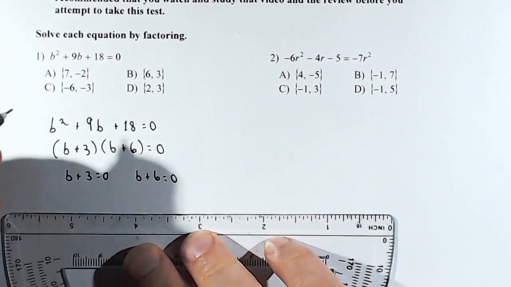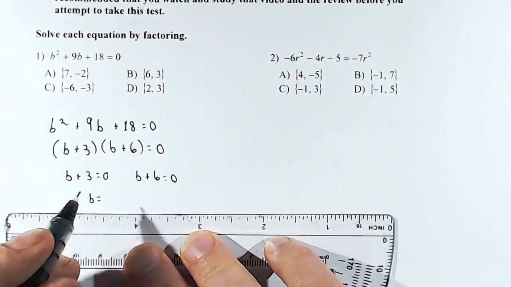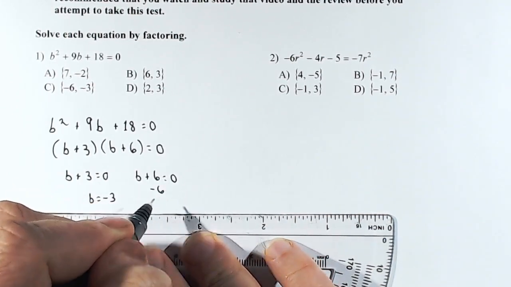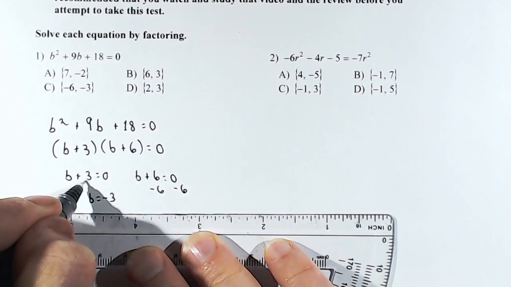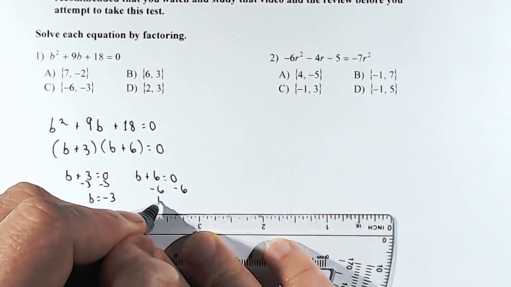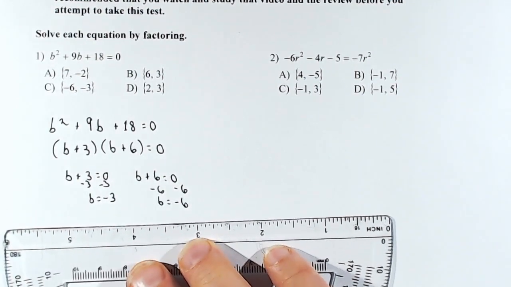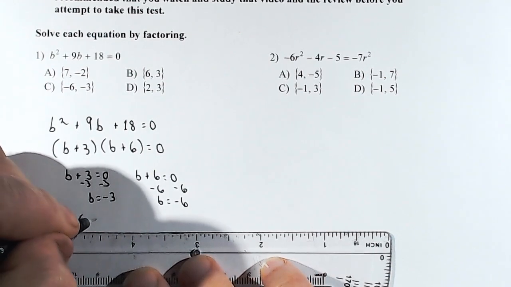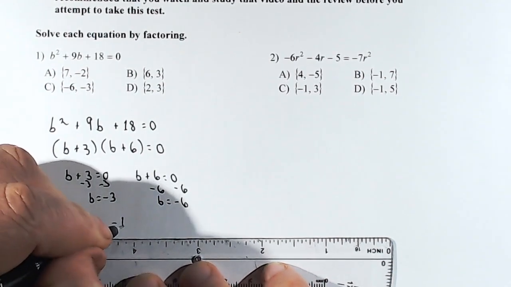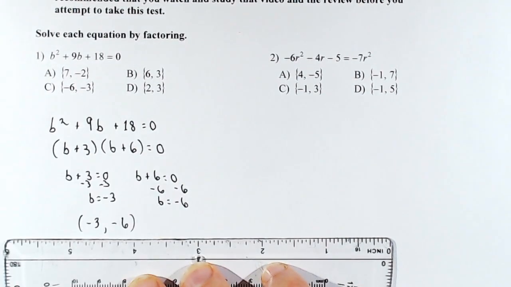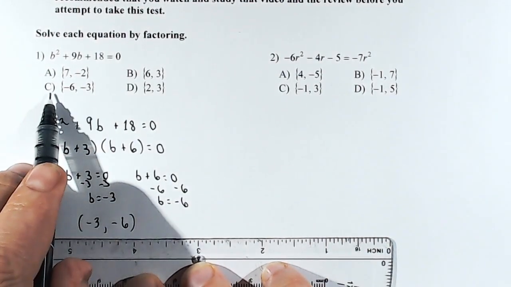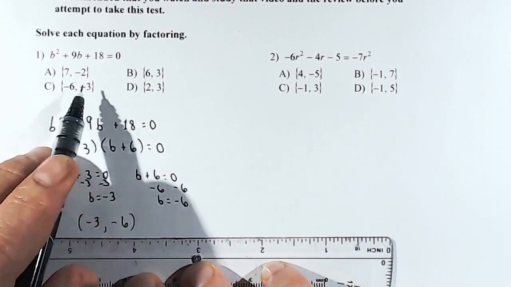We subtract 3 from both sides here to get b equals -3. And we subtract 6 from both sides here to get b equals -6. So the solution to this quadratic equation is -3, -6. It doesn't matter what order they're in. This doesn't represent a coordinate or anything. So it's just -6 and -3.